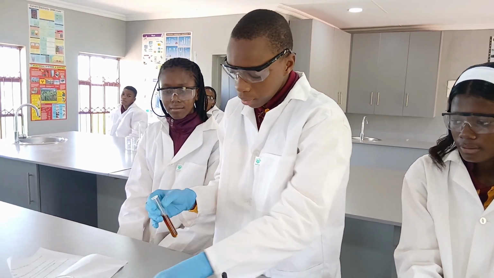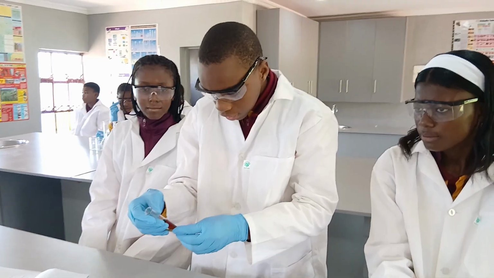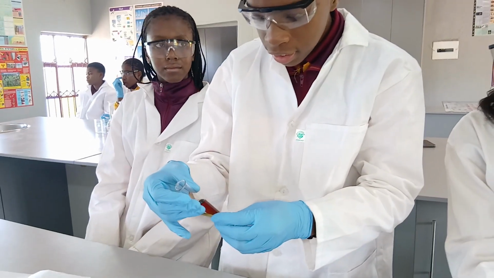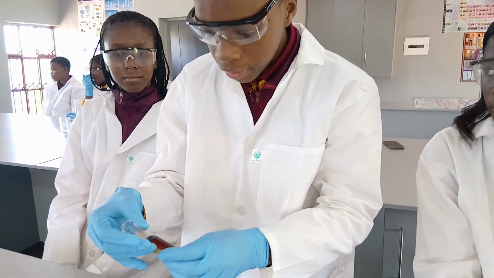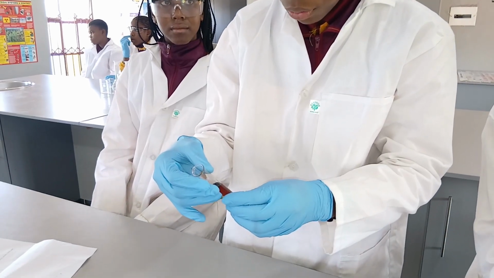Now we'll grab our pH scale and check. The color of this is a dark orange, meaning that it has a pH value of 2 or 3.